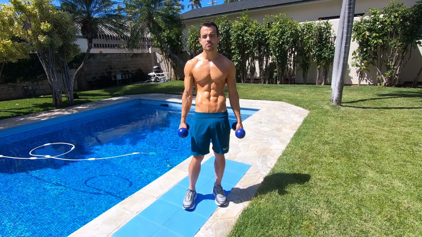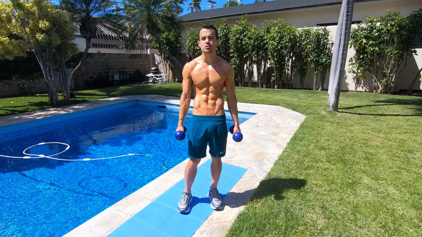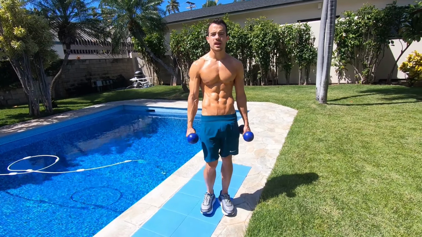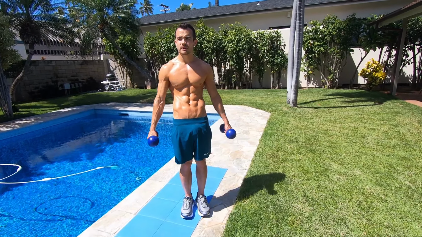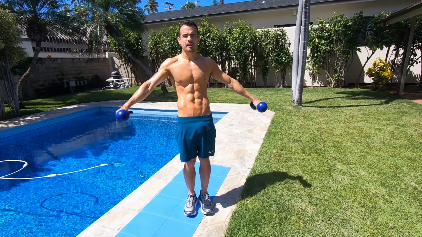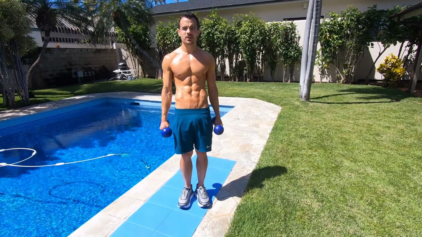Good job, everyone. The muscle most implicated in shoulder injury is the supraspinatus, and it's one of the 4 rotator cuff muscles. So to work that muscle, I'm going to do shoulder raises. I'm going to go like this, and then I'm going to bring it forward, and then back. I'm going to do this for about 60 seconds. 1, 2, 3.